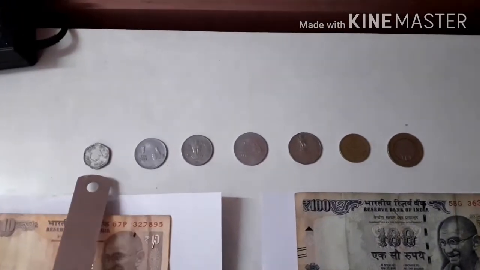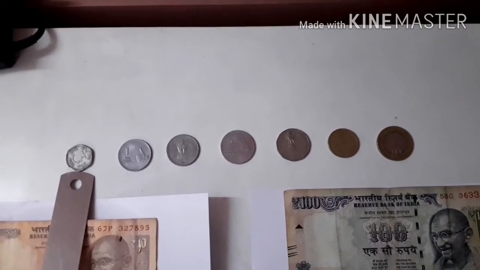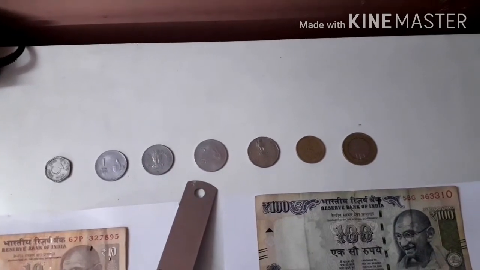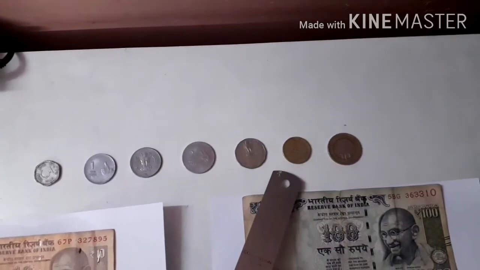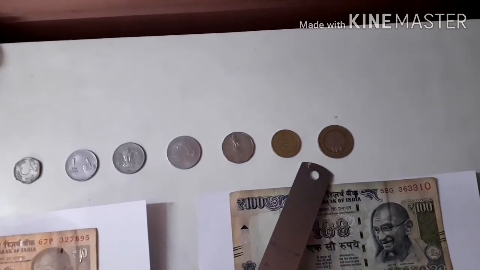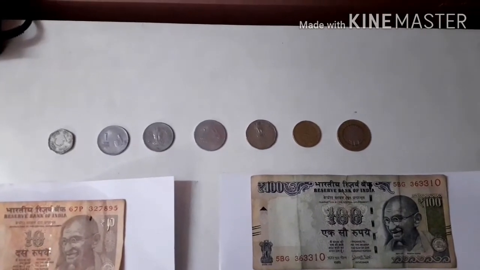Can you see that I have a 3 paise coin which was used in 1968? Then I have a 1 rupee coin, and then a 2 rupee coin, and a 5 rupee coin as well. And can you see this, a 10 rupee coin? Now these were the different coins which I have.